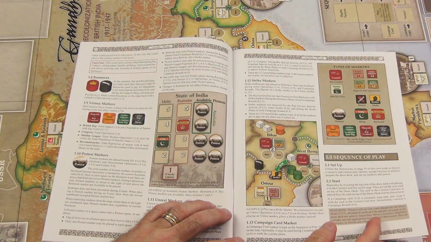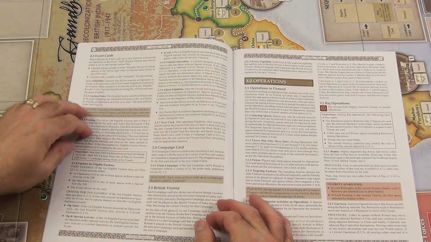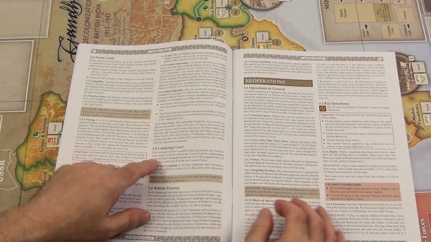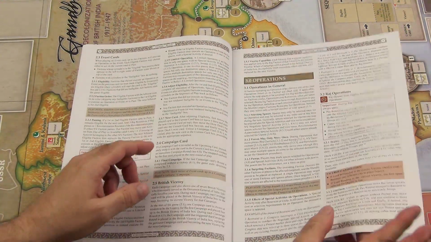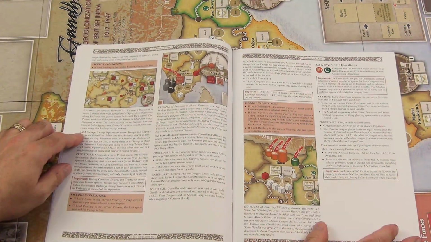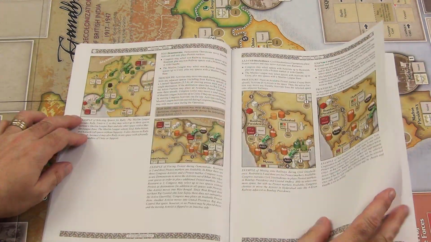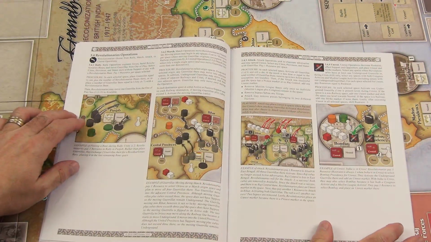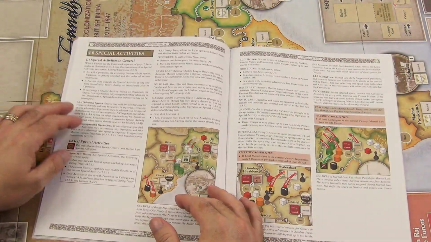Then you get into your sequence of play here on page 7, and it explains the event cards, British Viceroy, campaign cards, operations, and how to handle those, which we've looked at on the player aid card. A couple of examples here on handling the Viceroy capabilities. More examples of play for that. Revolutionary operations with more illustrated examples.